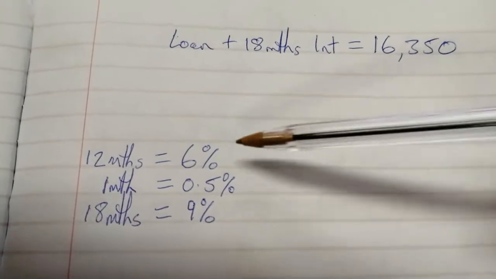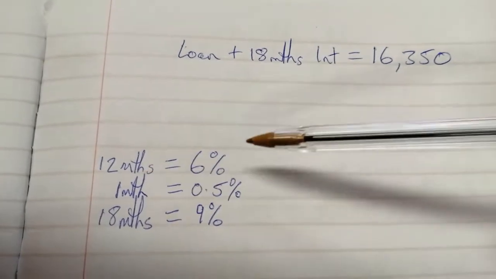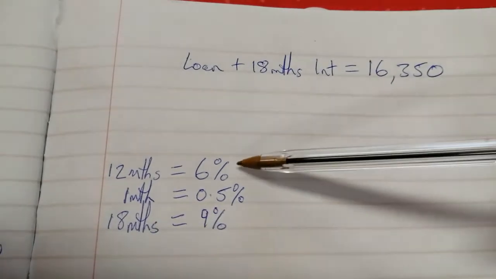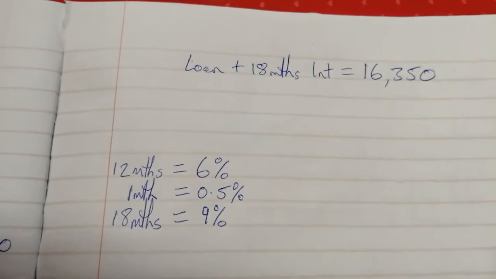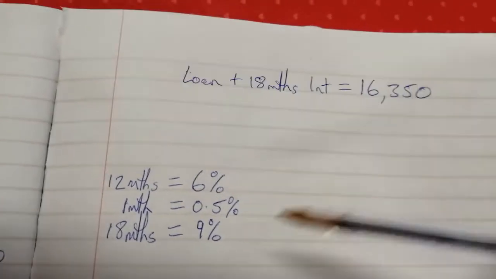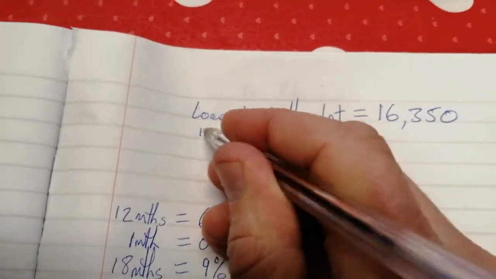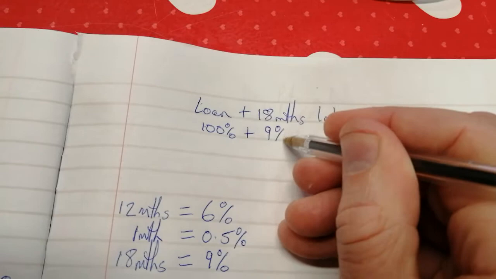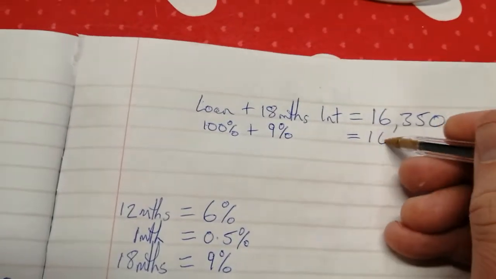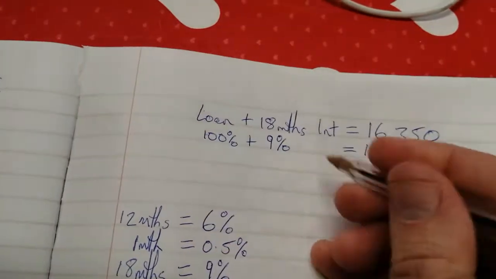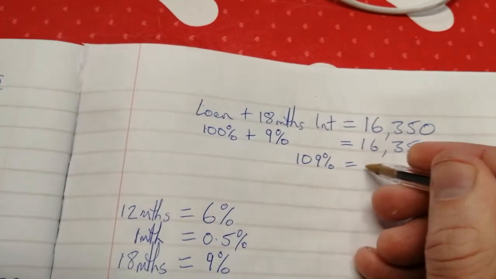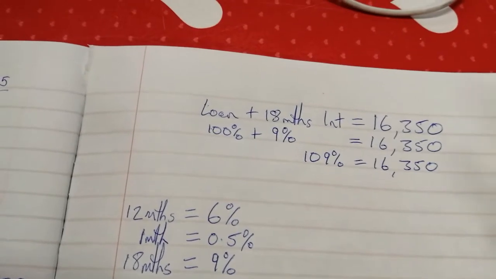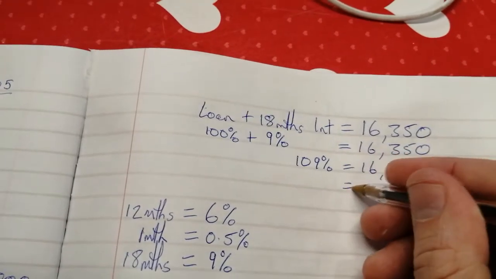Now, obviously it's easier to say that if 6% is 12 months, then that's a year. Half a year is 3%. So this 1 year and a half year, or 1.5 years, is 6% and 3%, which is 9%. However you like to figure it out yourself is fine. Okay, so if 18 months is 9%, if we take the loan as being 100%, plus we say there's 18 months interest, which is 9% of the loan, and altogether that comes to 16,350 euros, then we're saying that 109% of the loan is 16,350. From that we can work out what 100% would be, and indeed what 9% would be. So what we do is we divide.